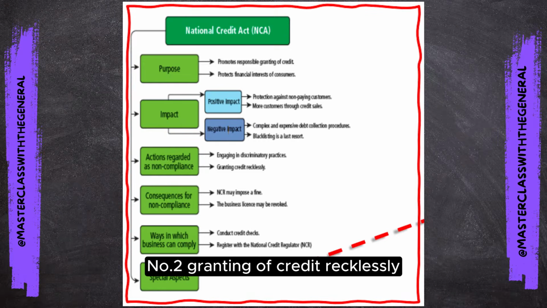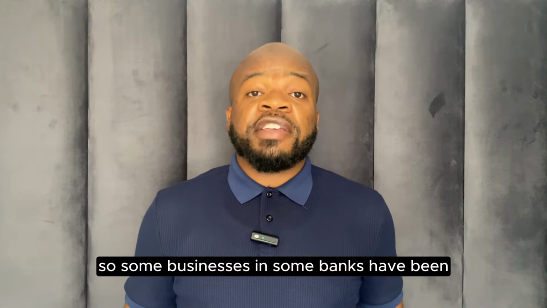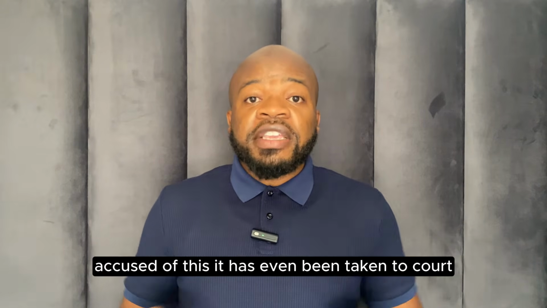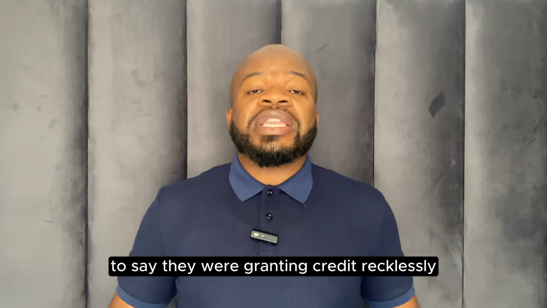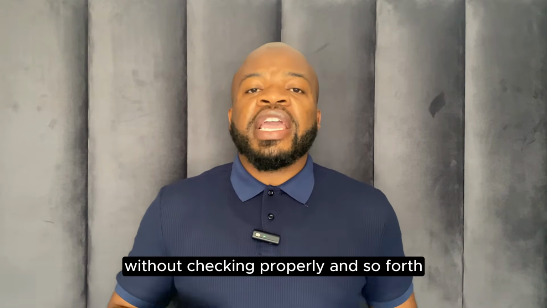Number 2, granting of credit recklessly. So some businesses and some banks have been accused of this. It has even been taken to court to say they were granting credit recklessly without checking properly and so forth.